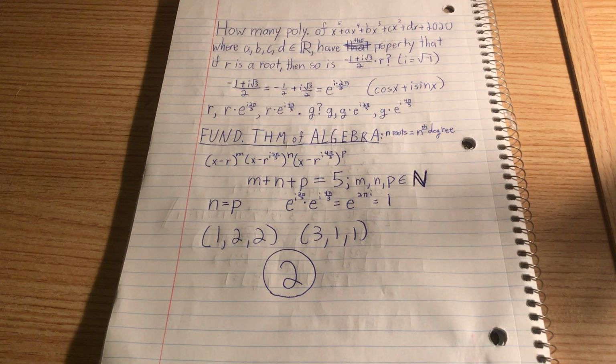Hello everyone. Today we're going to look at this contest math problem about complex roots. This is the 2020 AMC 12B number 17. So it's a medium difficulty with regards to how the AMC is. So let's look at the question.